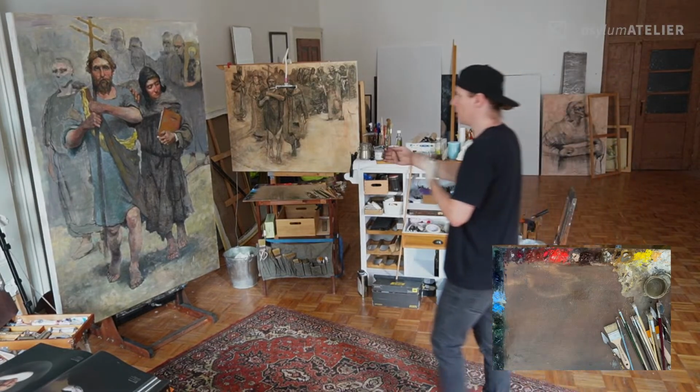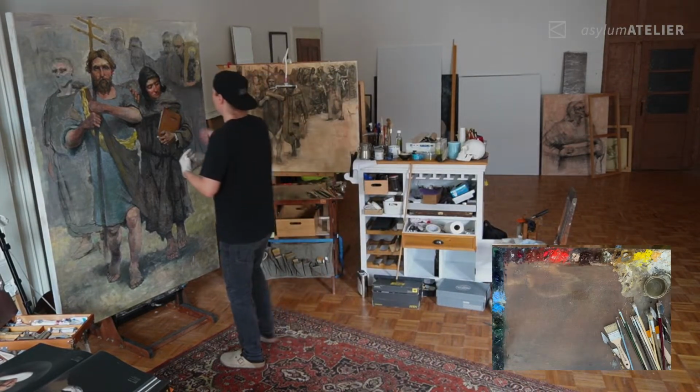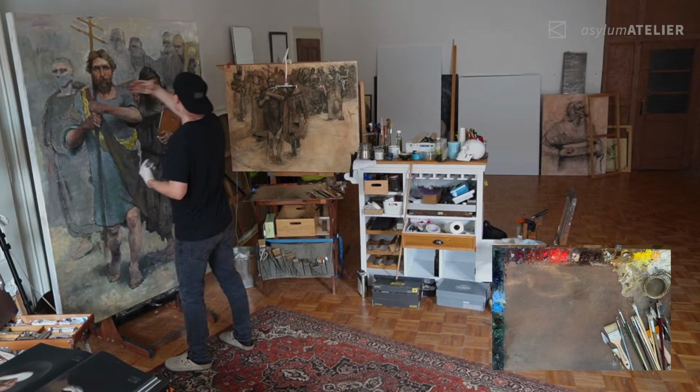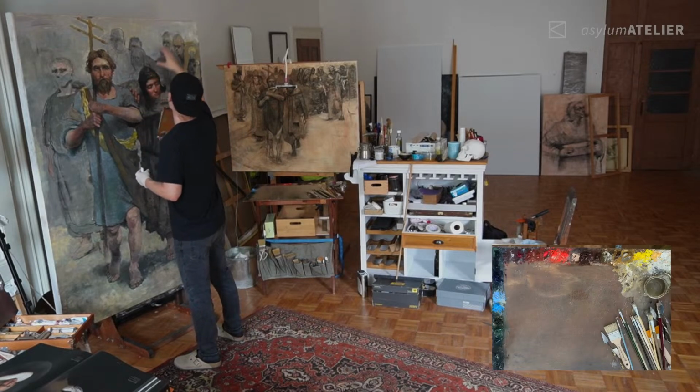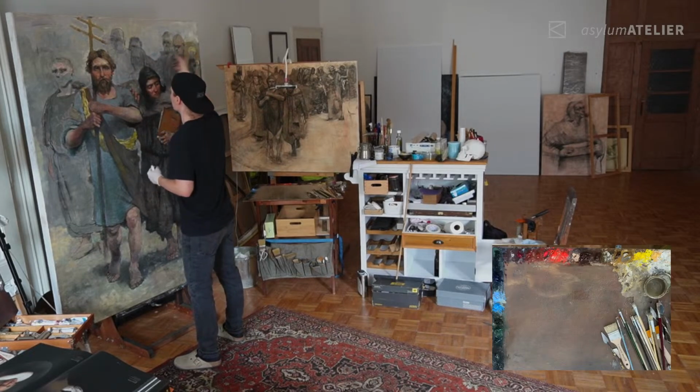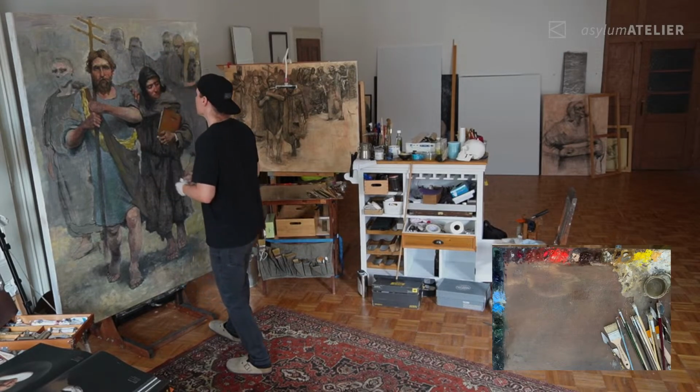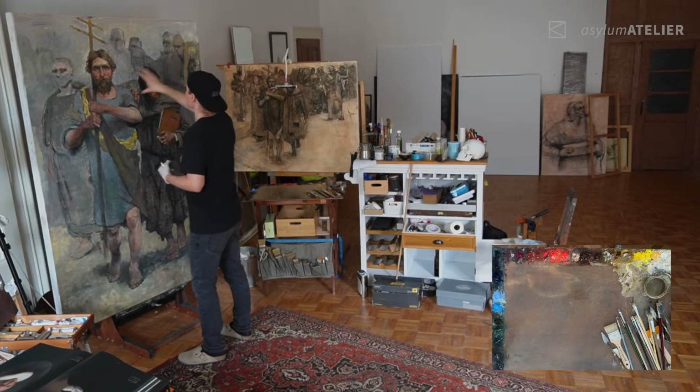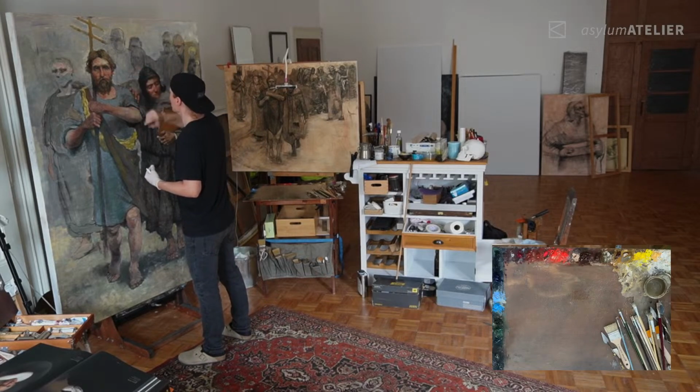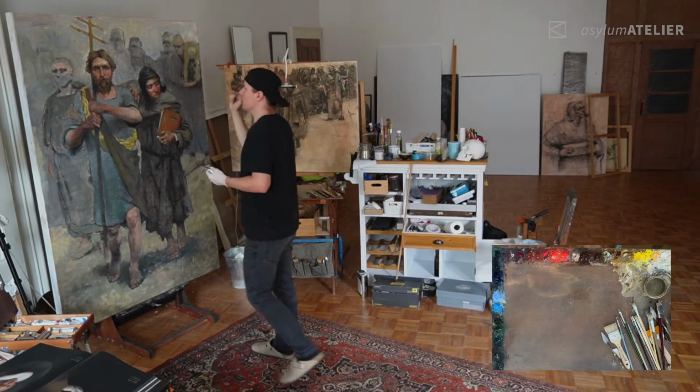It's that idea of how I want you to lead, or how I want you to look at the painting, the motion. That's another compositional thing, that usually you look the way the figures are looking.